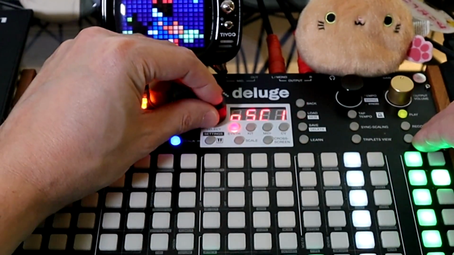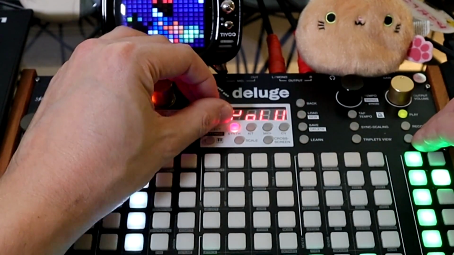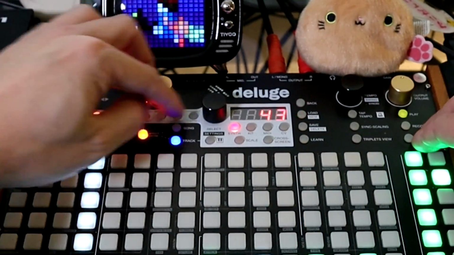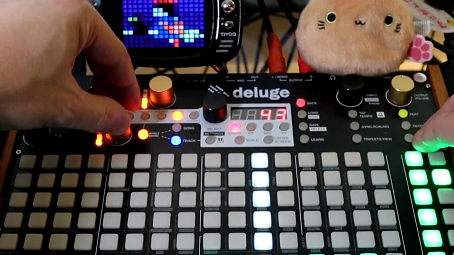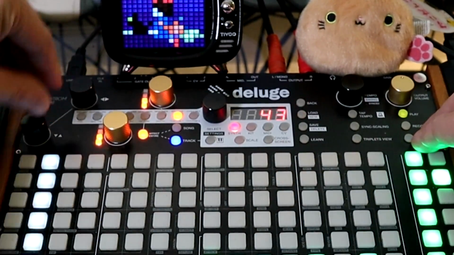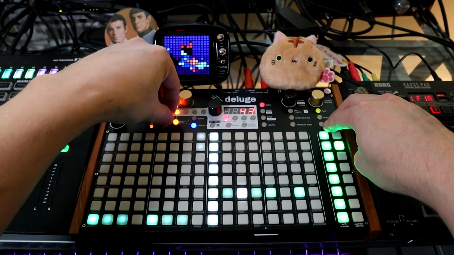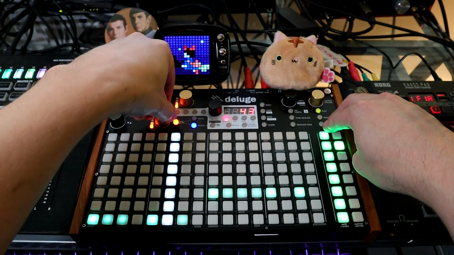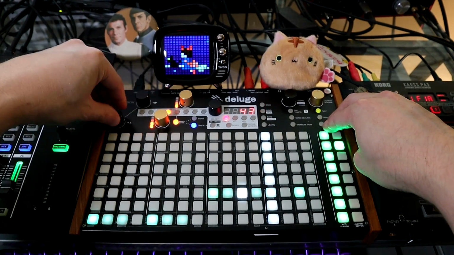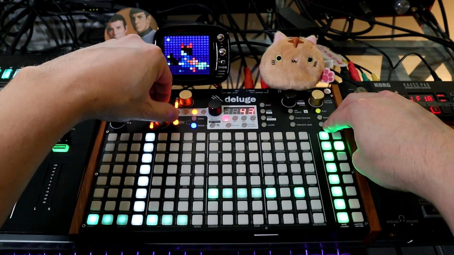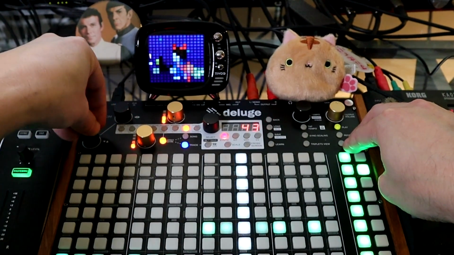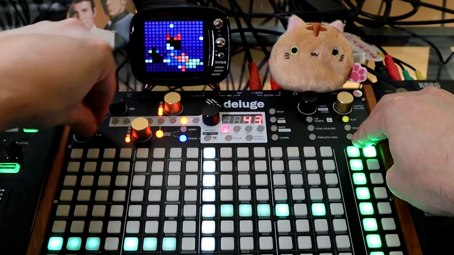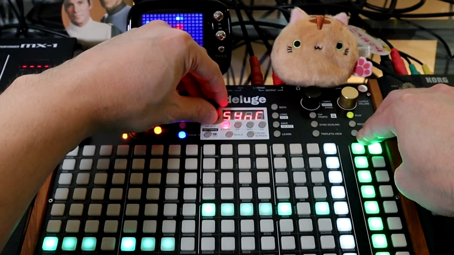Now we're going to go into the menu, go to Sidechain Volume, turn it up. Turn up portamento a little. Octave up. Turn up reverb. Delay. Back low. Now we're going to go out of here.